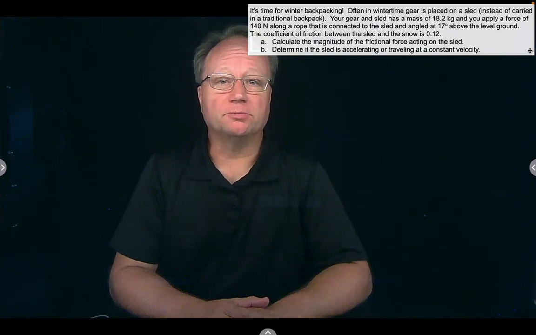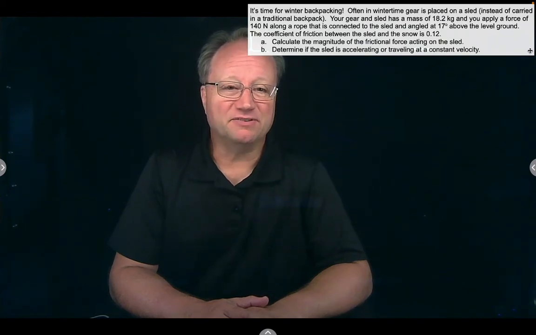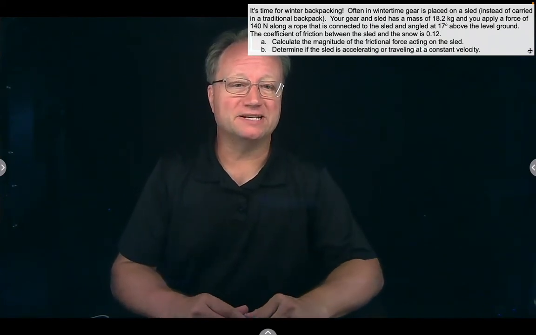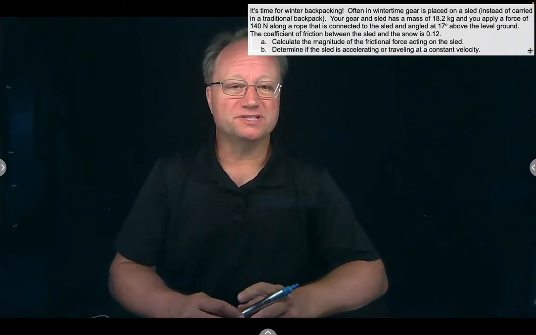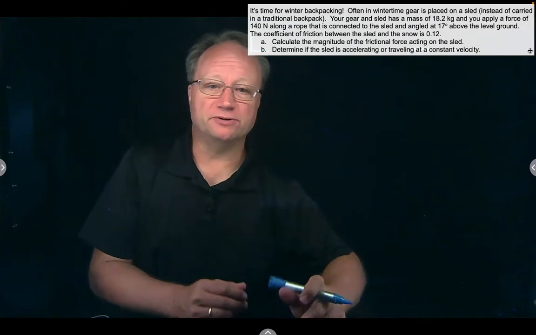Let's consider a problem dealing with friction. So, it's wintertime, you're going backpacking. Oftentimes when you go backpacking in the wintertime, you put your gear on a sled. So we have gear and sled that have a total mass of 18.2 kilograms, and you apply a force of 140 newtons along a rope that is connected to the sled at an angle of 17 degrees above the level ground. So let's list out what we know first of all.